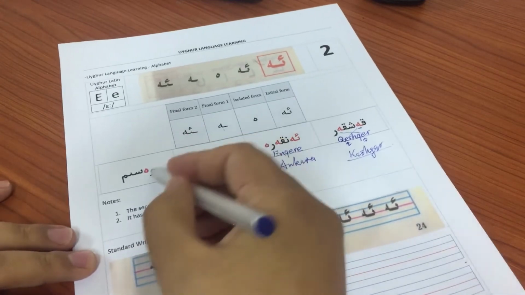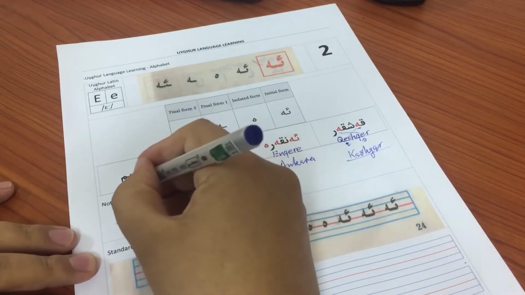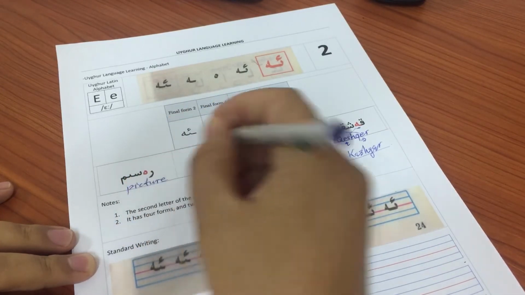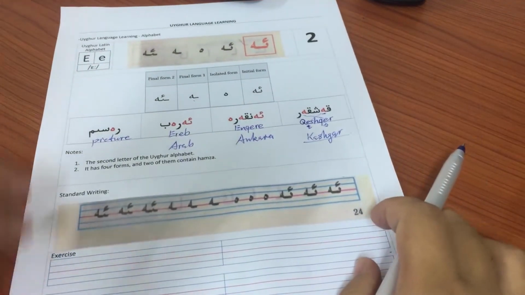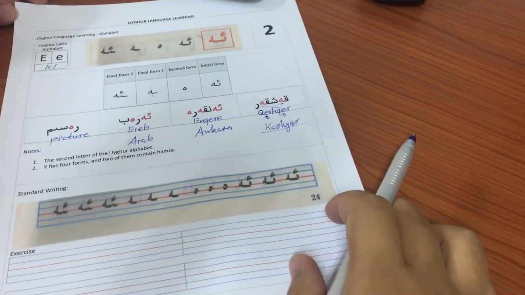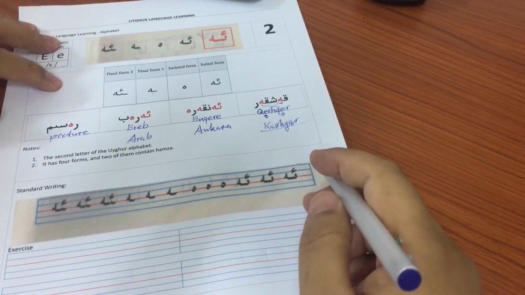We pronounce this as Rasim. Rasim means picture. We use this isolated form here. Okay, and now let's start to learn how to write these forms.